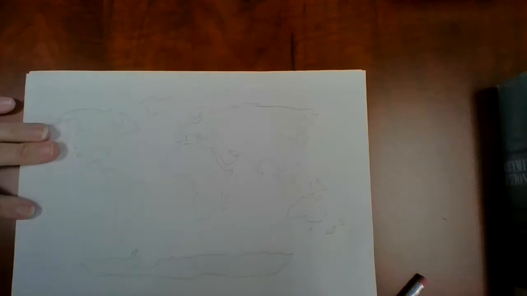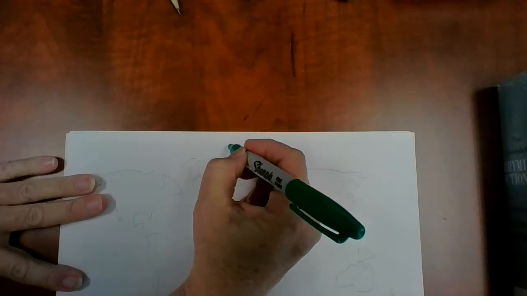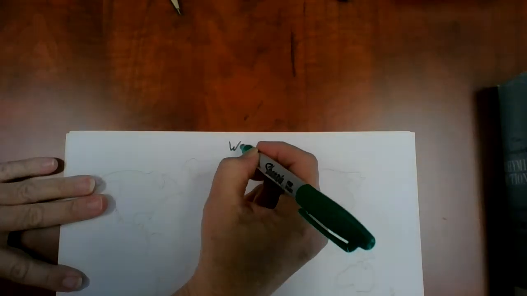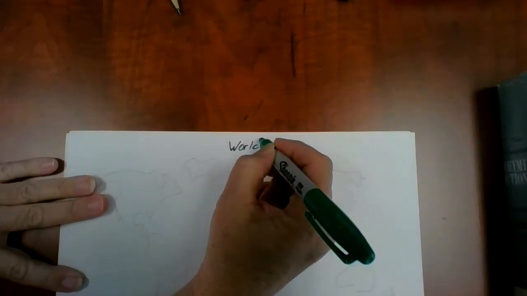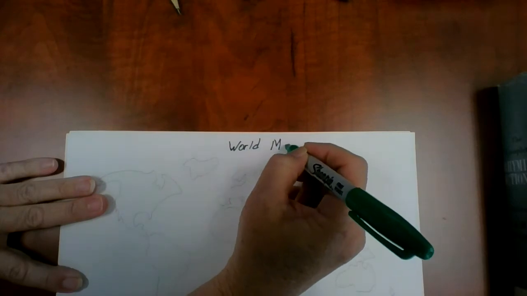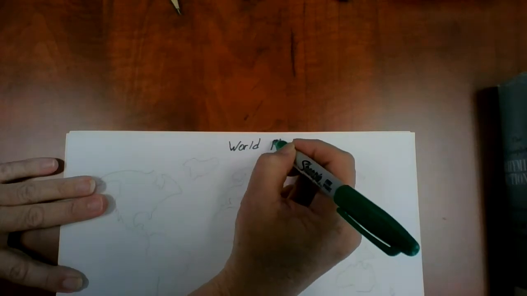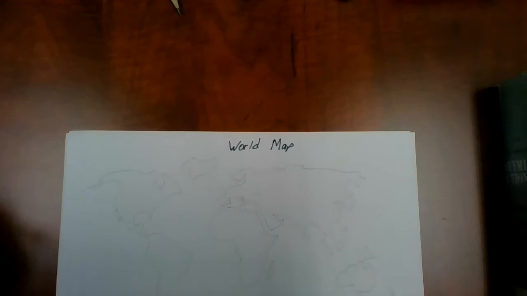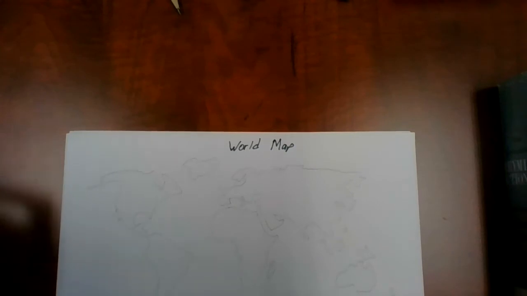Okay, we are going to learn about the world map, and we're going to start by learning about the continents. So I'm going to start with a title for my map. All maps will have a title. So I'm going to call mine World Map. Notice that I've capitalized the W and the M because both words are part of the title.